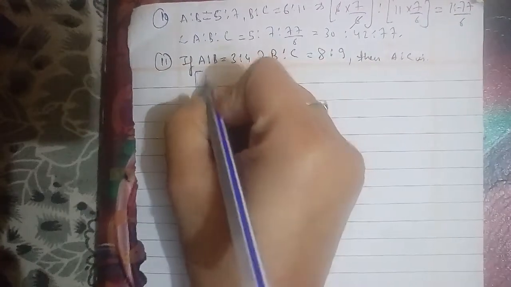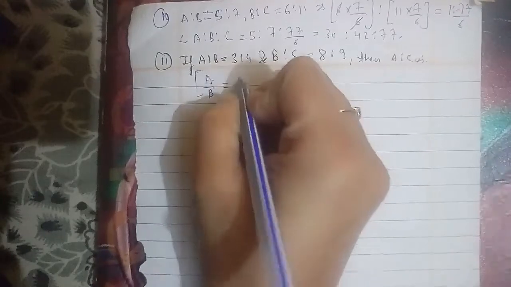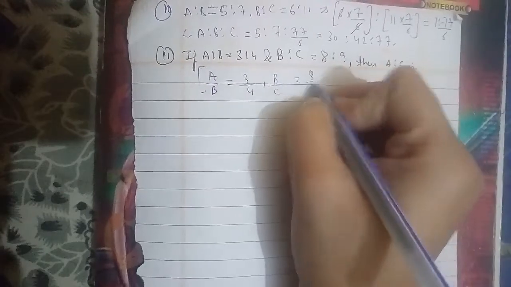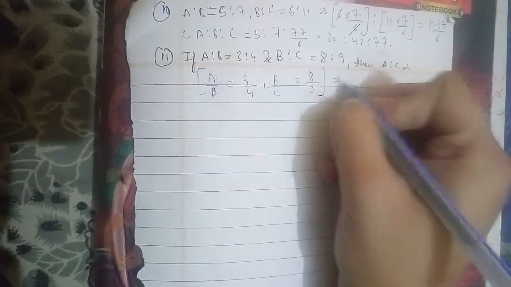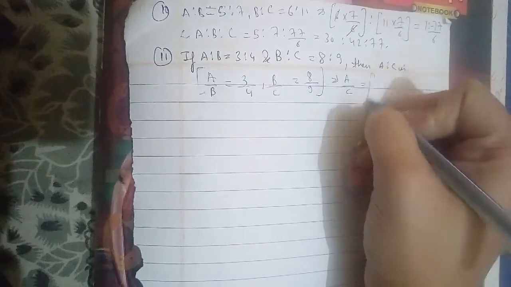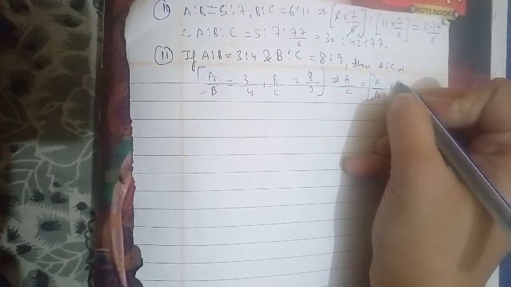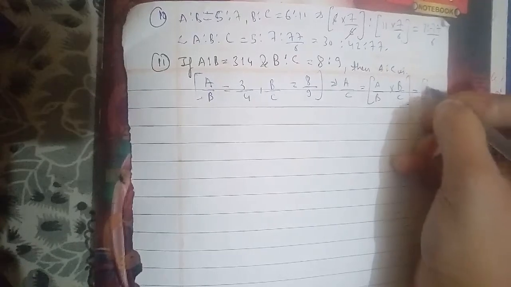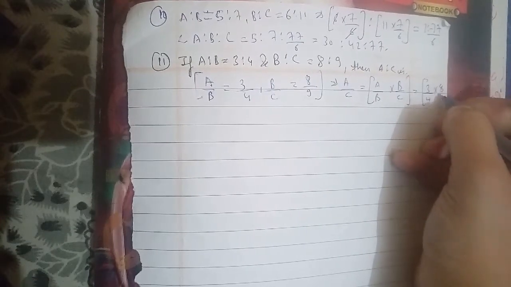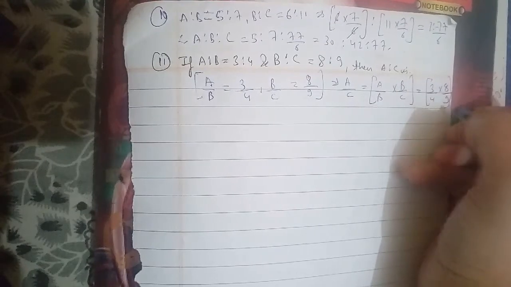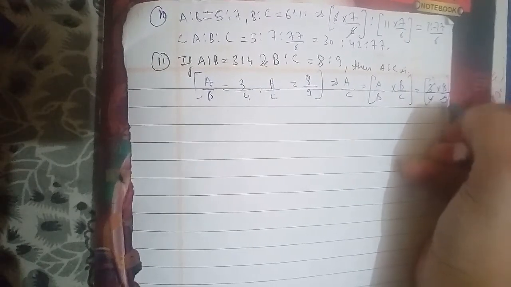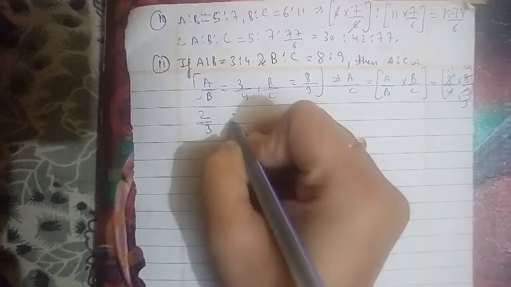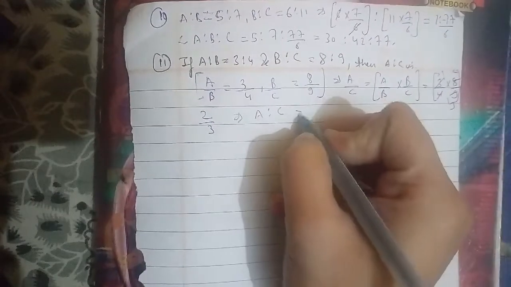A by B equals 3 by 4, B by C equals 8 by 9. A upon C equals A upon B into B upon C, so B and C cancel out. We put the value 3 by 4 into 8 by 9. You know very well that 3 ones are 3, 3 threes are 9, 4 ones are 4, 4 twos are 8. It will be 2 by 3. That gives A ratio C equals 2 ratio 3.